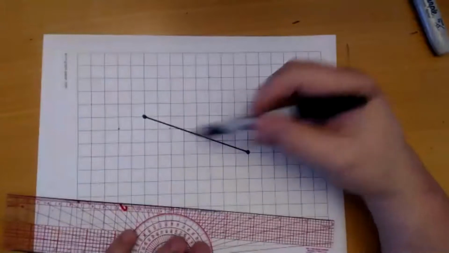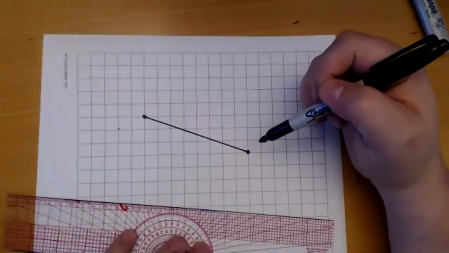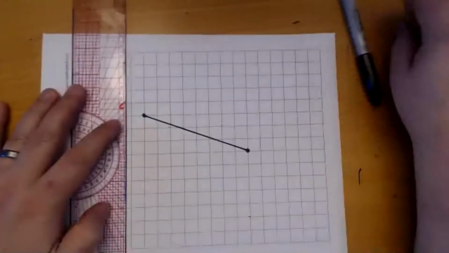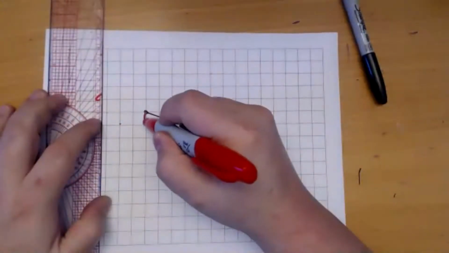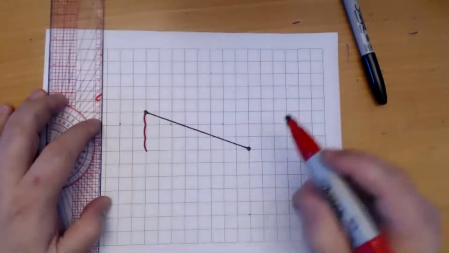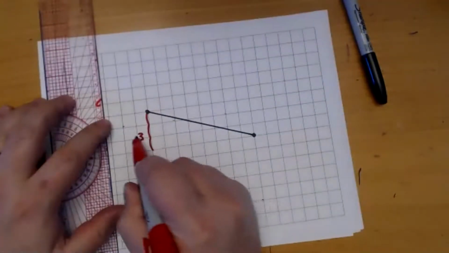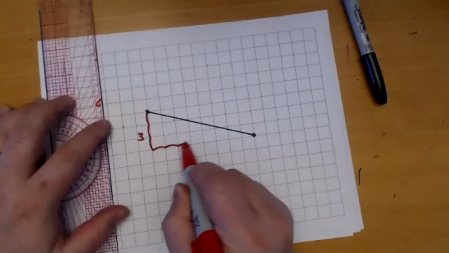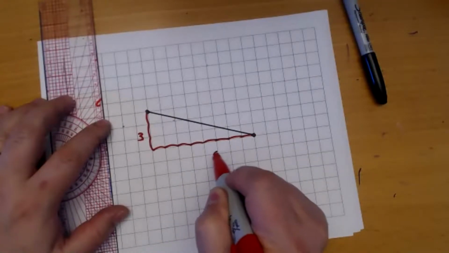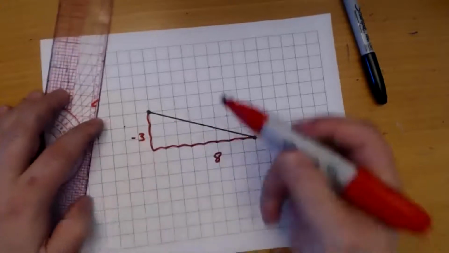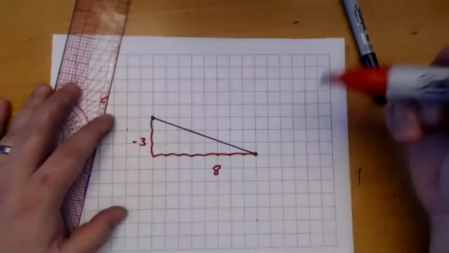If you had to find the midpoint of this thing, take a look. Kind of like how we found slope. 1, 2, 3. 1, 2, 3, 4, 5, 6, 7, 8. So that's like -3. What's the slope of this segment, by the way?